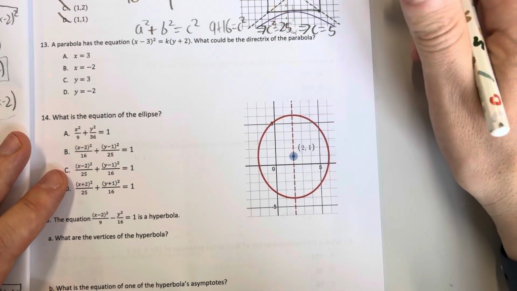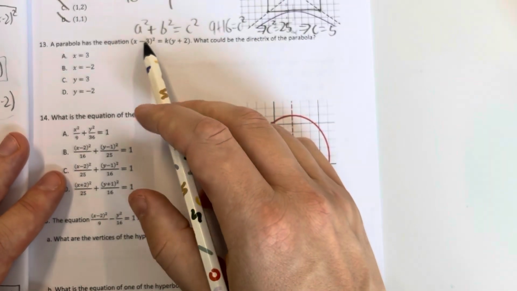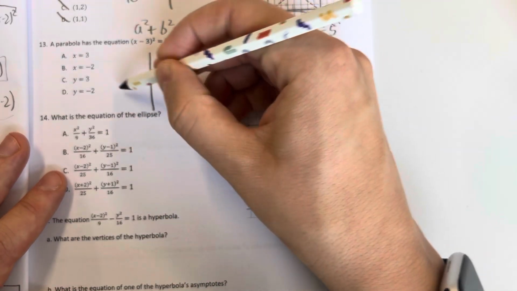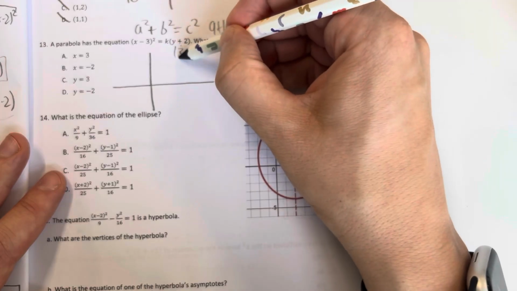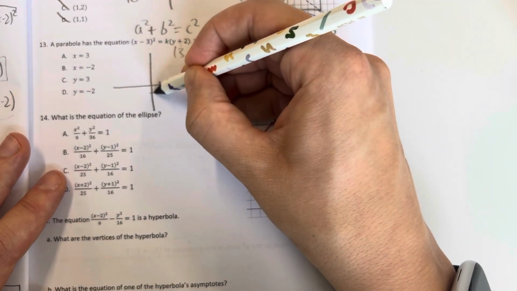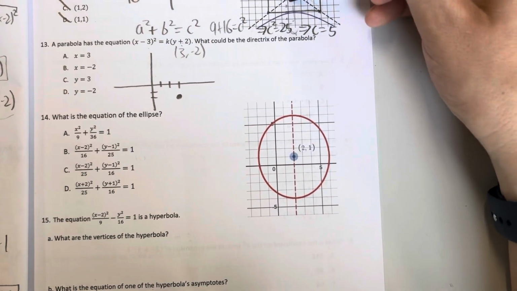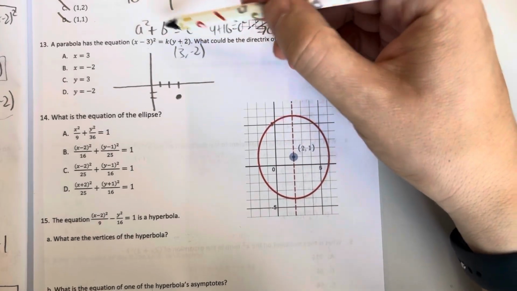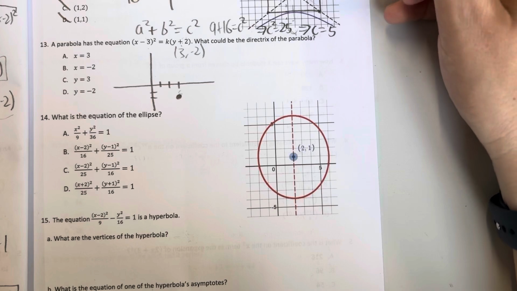What could be the directrix of the parabola? Okay, so again, we got back to a parabola because only one of the variables is squared. Also, we know a few other things about this parabola. We know the vertex is at 3, negative 2. So remember, a parabola does have some things different than a hyperbola and an ellipse, because this part of the equation is giving us a point on the parabola as opposed to the center.